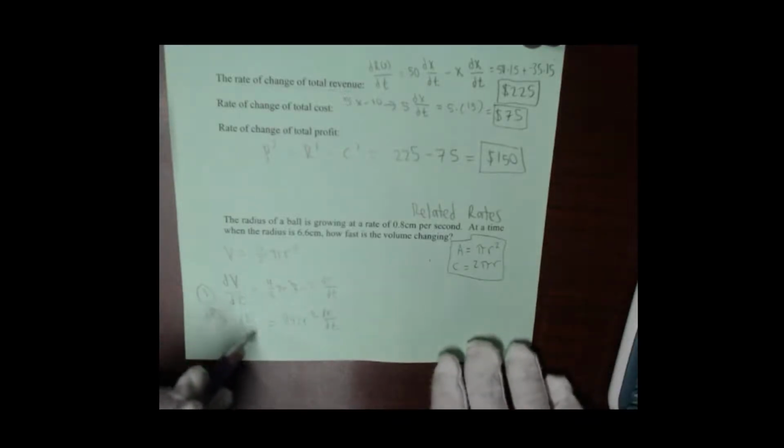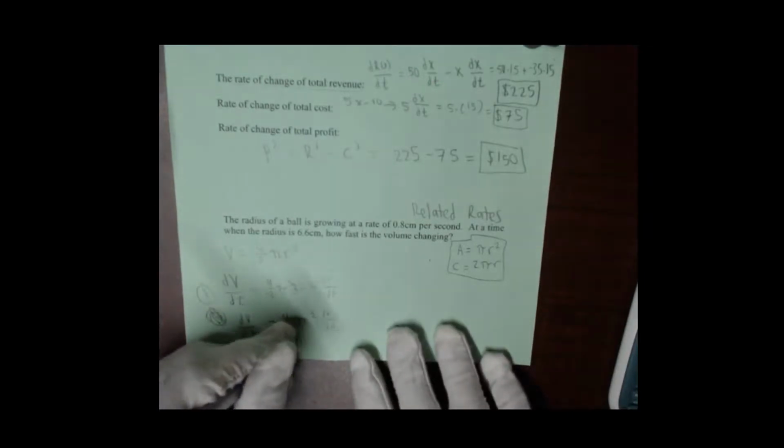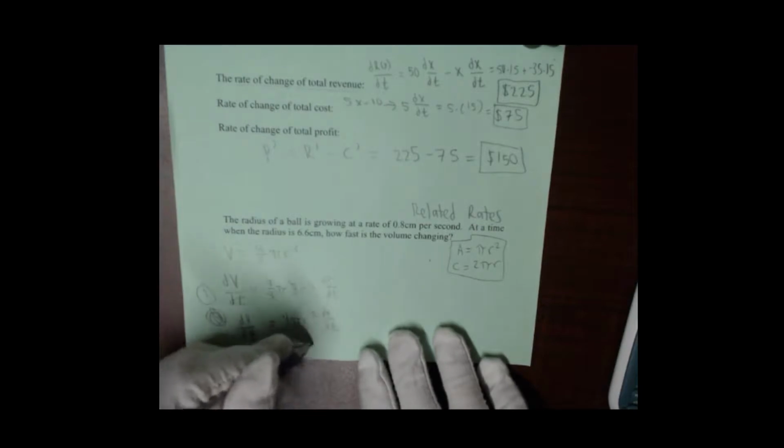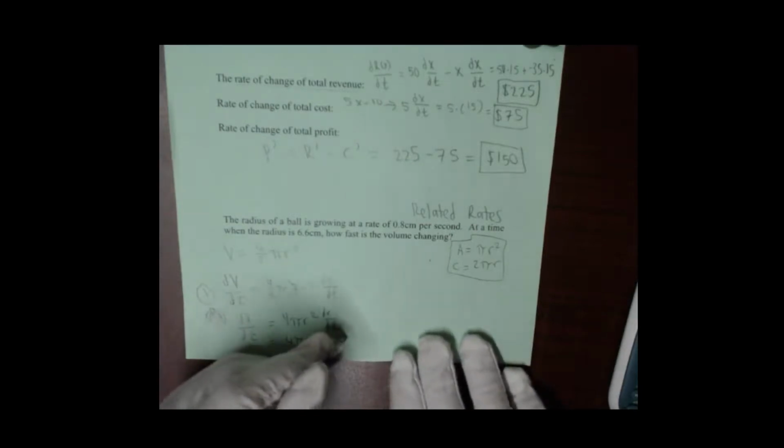The rate of change of the volume is based on this rate of change of the radius, and so now we just need to plug in our values. It's growing at a rate of 0.8, and the radius is 6.6. So the 6.6 we put in for r, and the rate we put in for dr/dt. It's really important that you don't mix these up. That's the value of the radius, that's the rate of the radius growing.